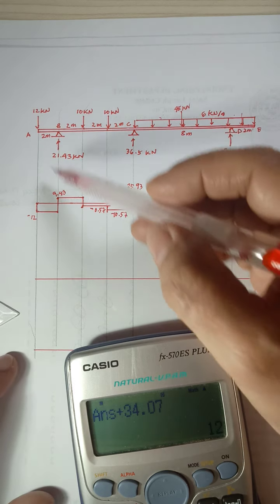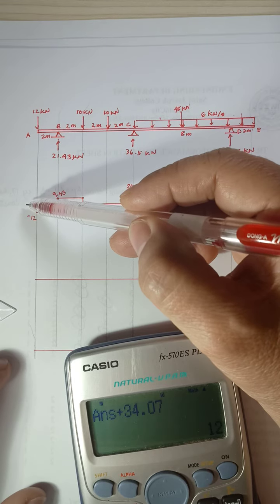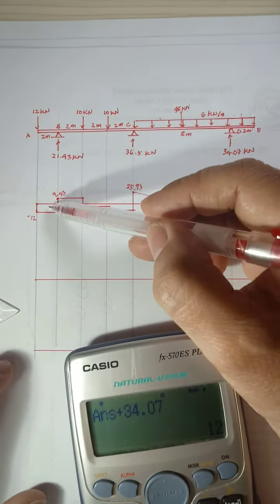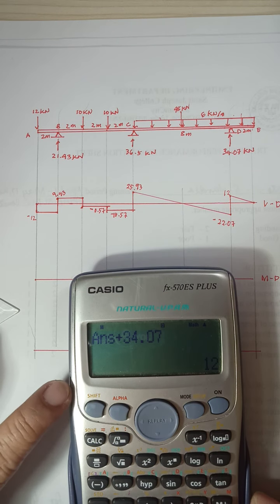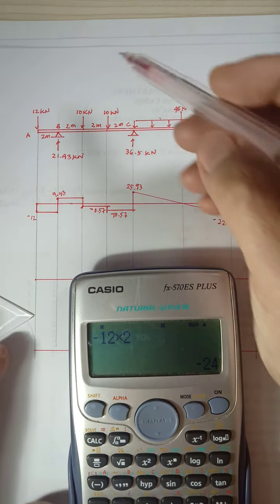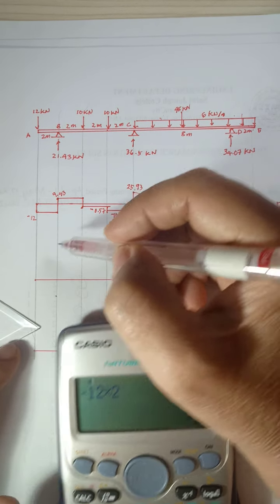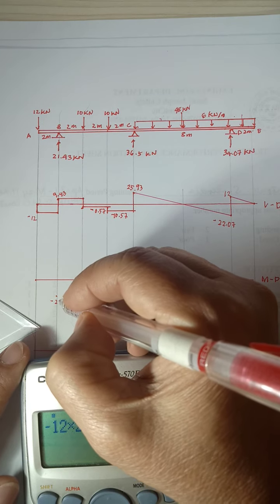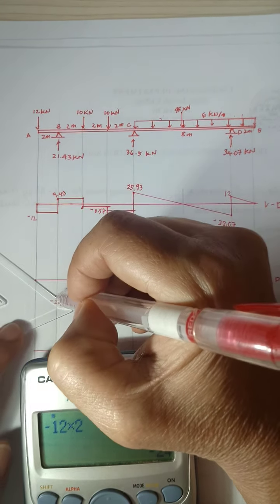Okay, so at A, you don't have any area to the left, so you start at 0. Now, the area of a rectangle is 12 times 4, so that is negative 12 times 2, by the way. That is negative 24. So you are down here because it is negative, so negative 24. Okay. Now, what is the slope here? It is 0, so your line here is linear.